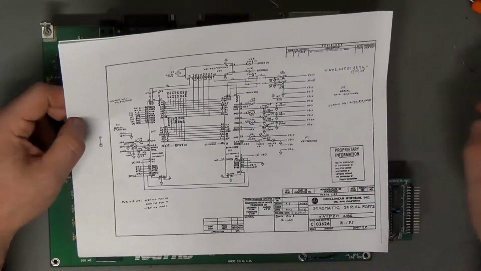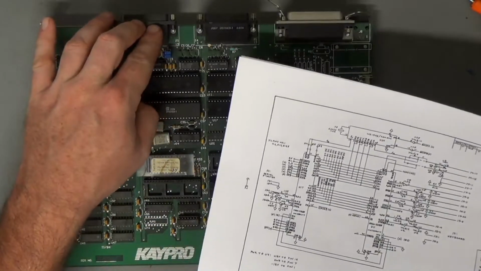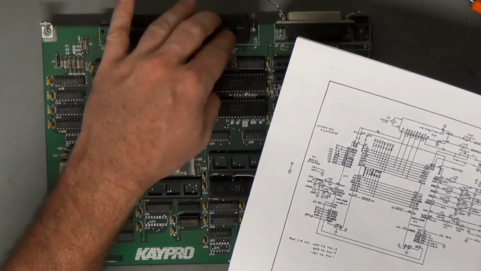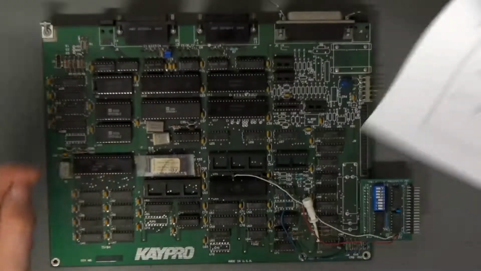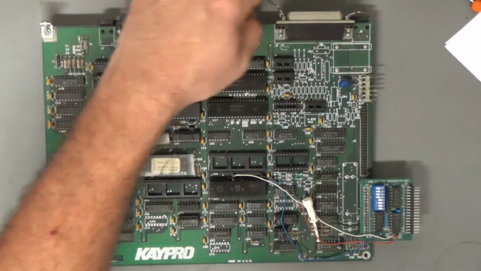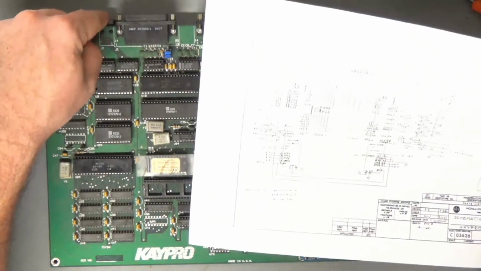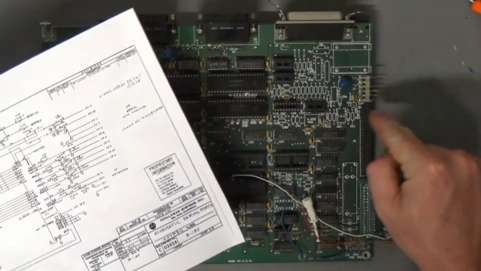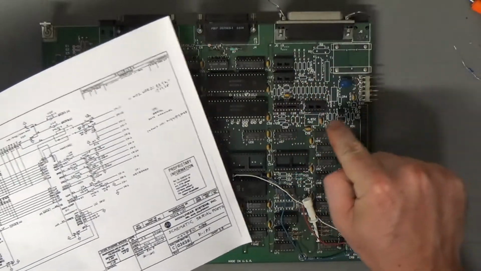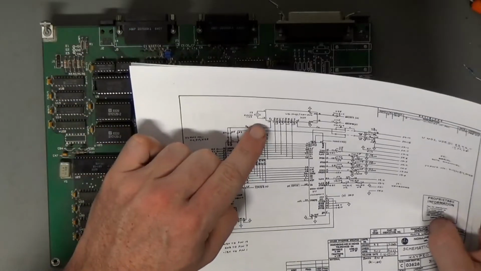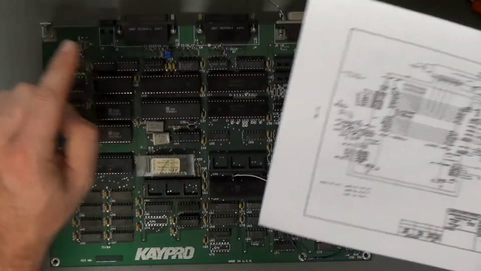One serial port is used for the serial printer, another for the main serial port, another for the keyboard connector, which is back here somewhere. I think this is it right here. And then another one goes to this modem section, which isn't actually populated on this board.